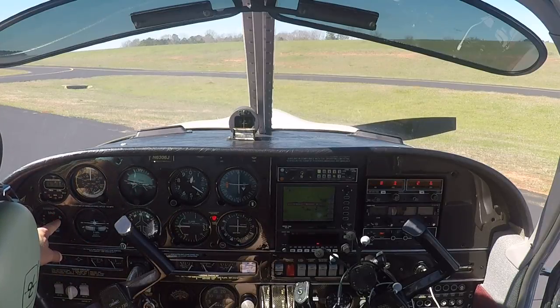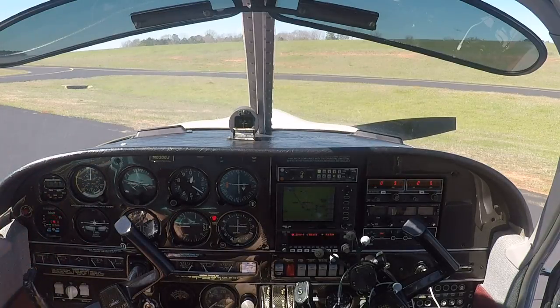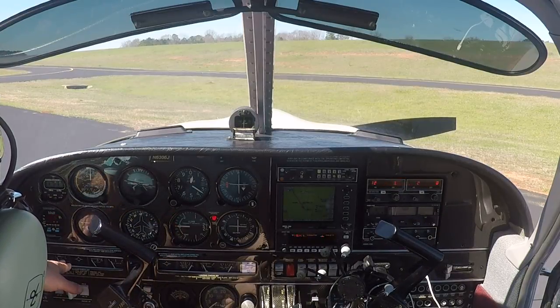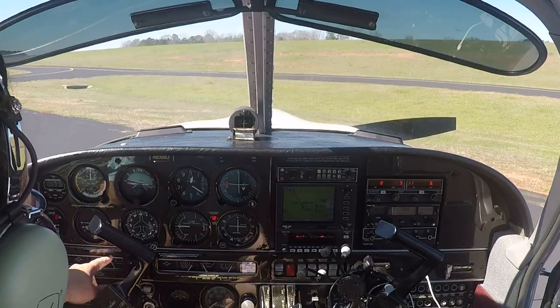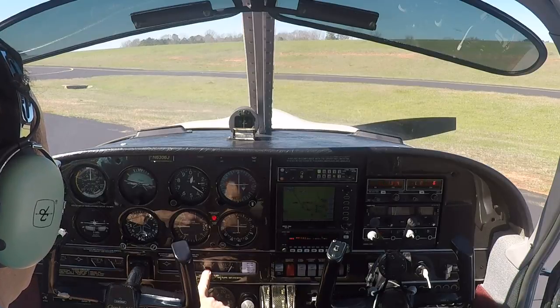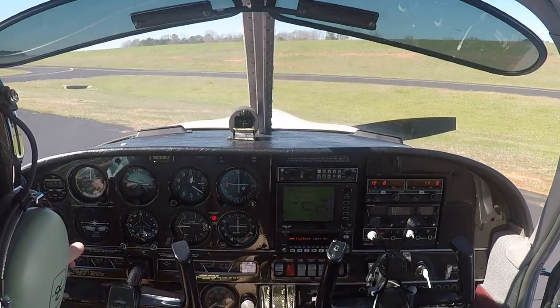All that time, the top number is always the fuel flow in gallons per hour. Across the bottom, you'll see here volts, oil pressure, oil temperature, alternator amps, left fuel tank, right fuel tank, and in the center, fuel pressure on the right side.